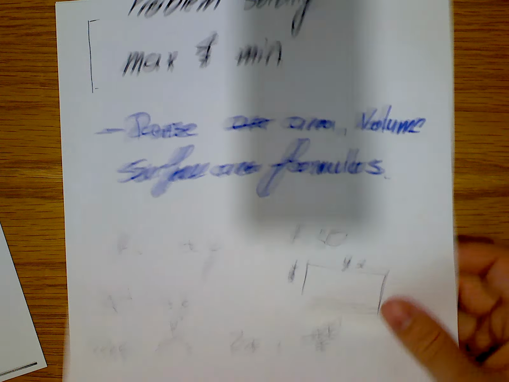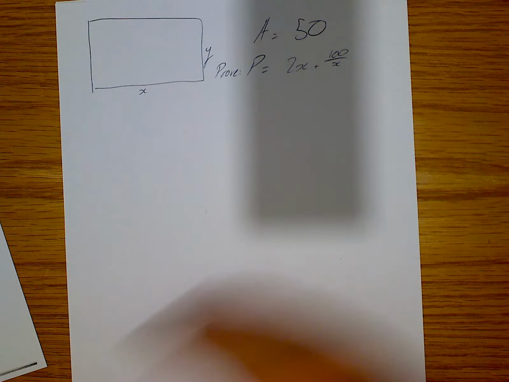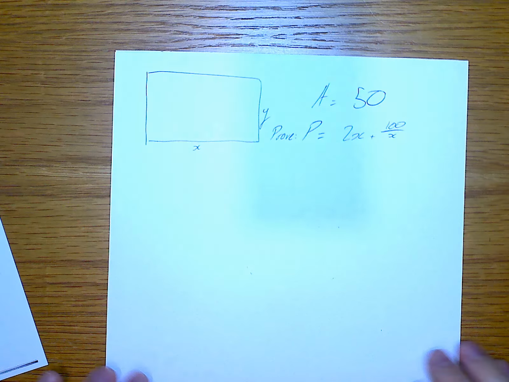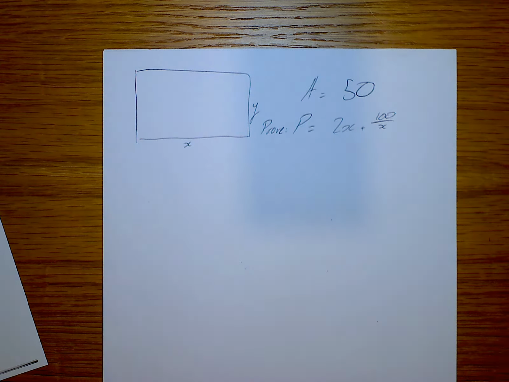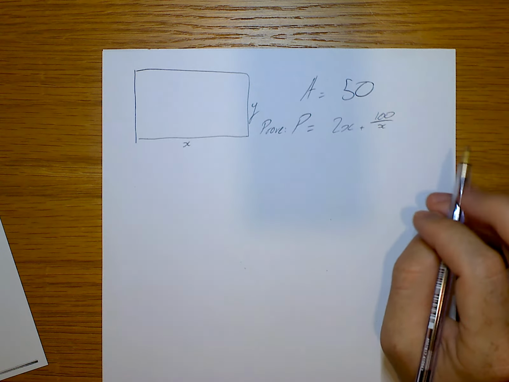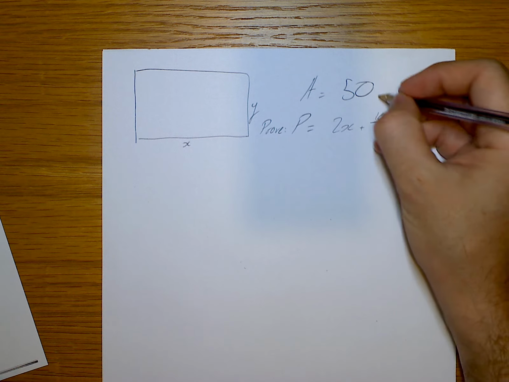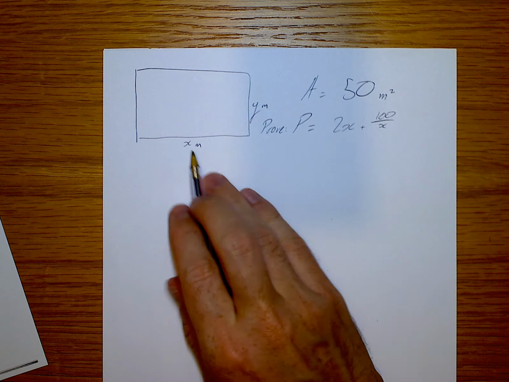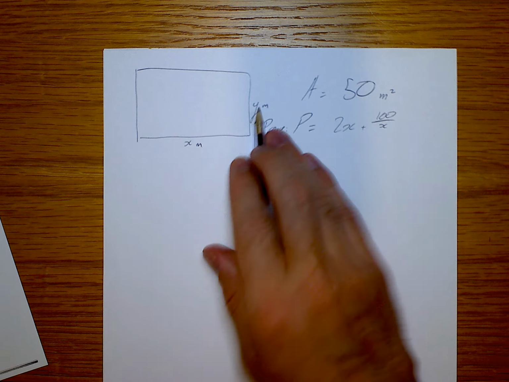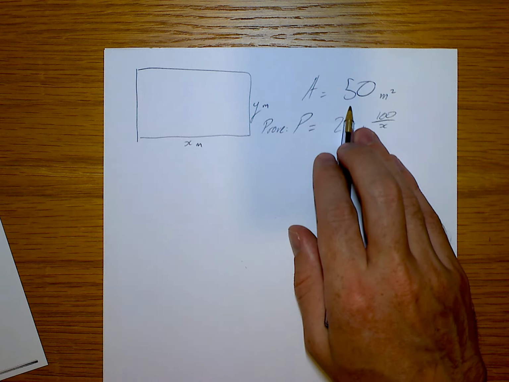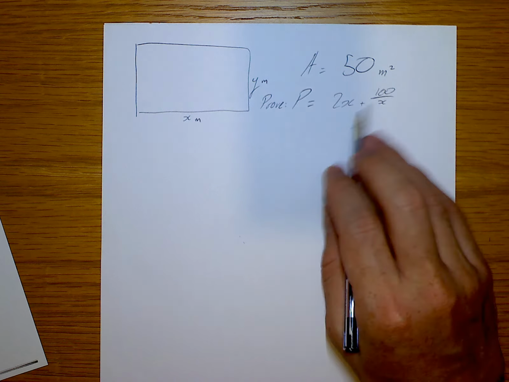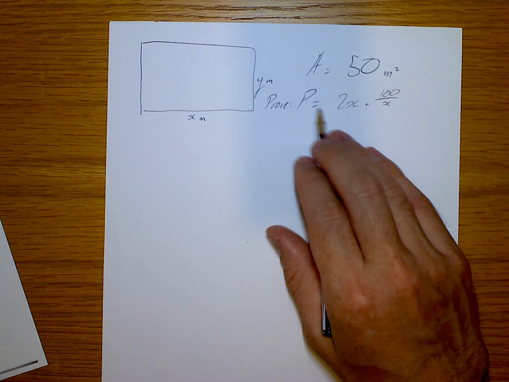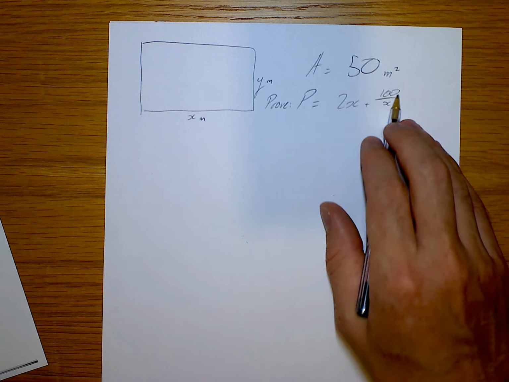I already started here just to sketch it out, but it was a bit messy, so I thought I'd write it out properly. Let me just turn on this light. There we go. Our first one says the area of a rectangle is 50 meters squared. We're assuming these are meters, and we have x and y. These two numbers times each other gives 50. Show that the perimeter equals 2x plus 100 over x.